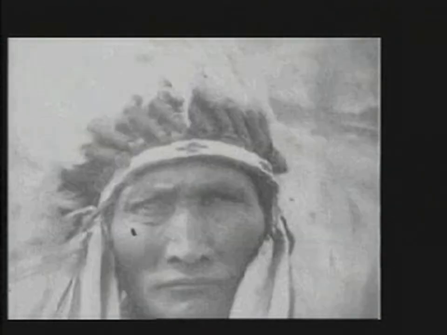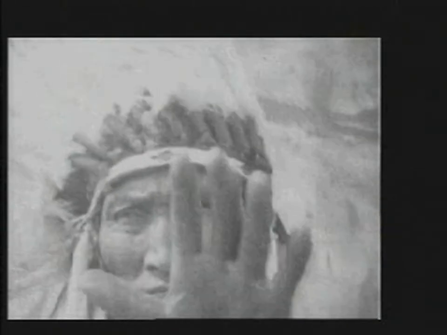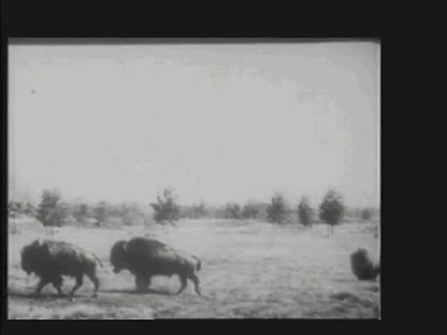By 1890, most Indians had been confined to reservations, and the dwindling Indian population was no match for an even more powerful federal government, and Indian lands continued to be reduced in size.